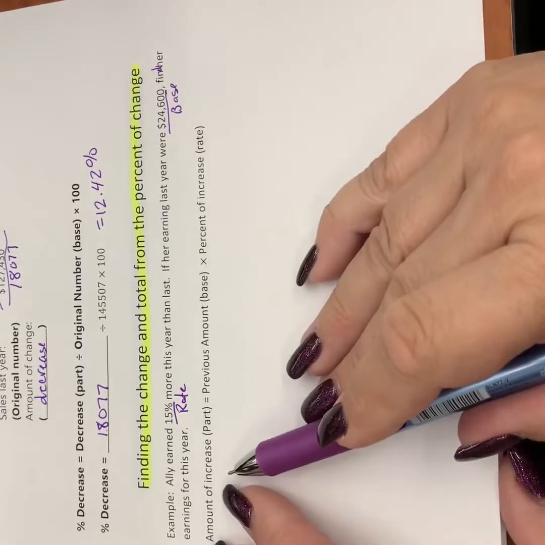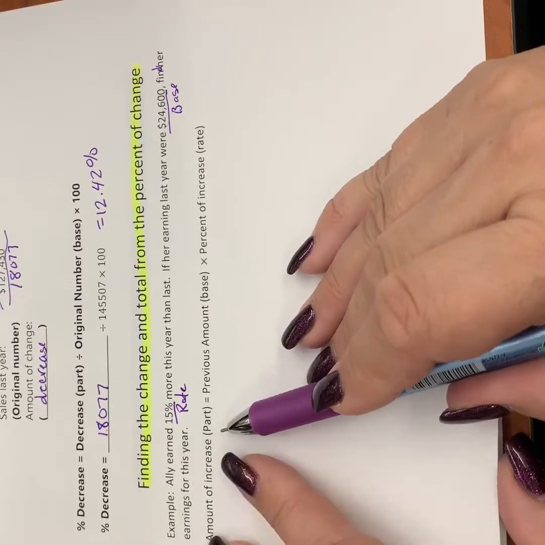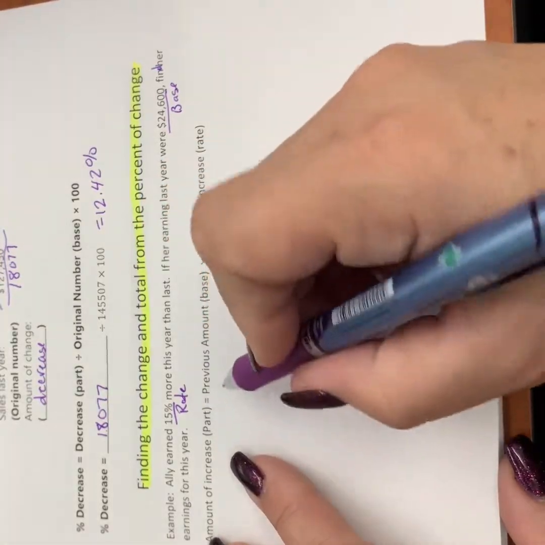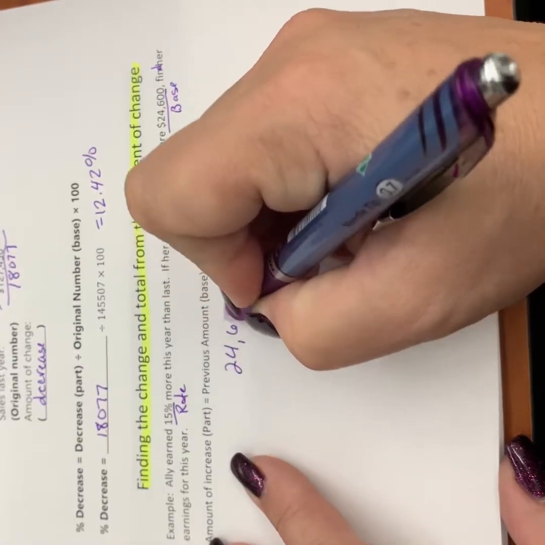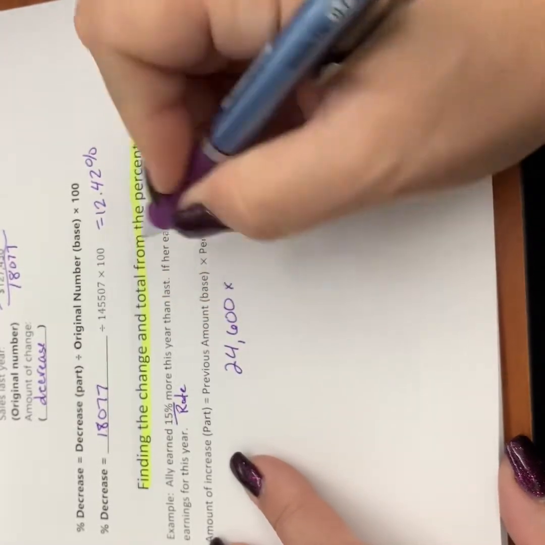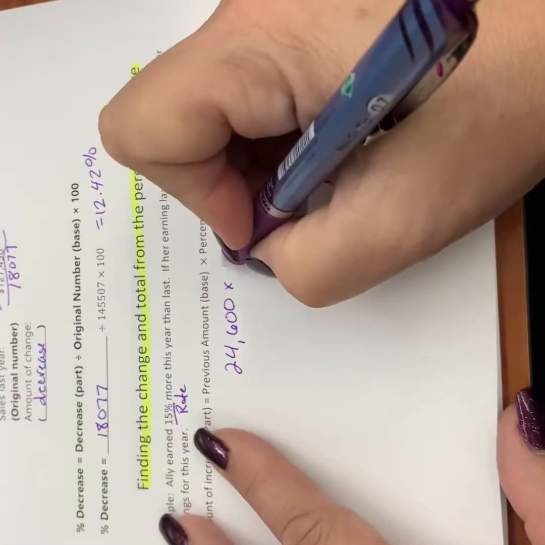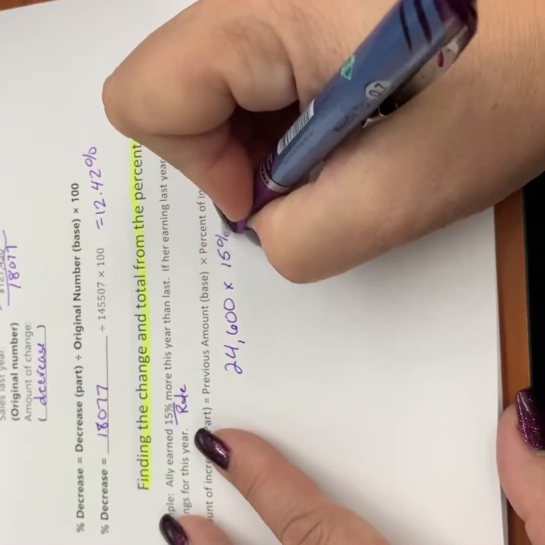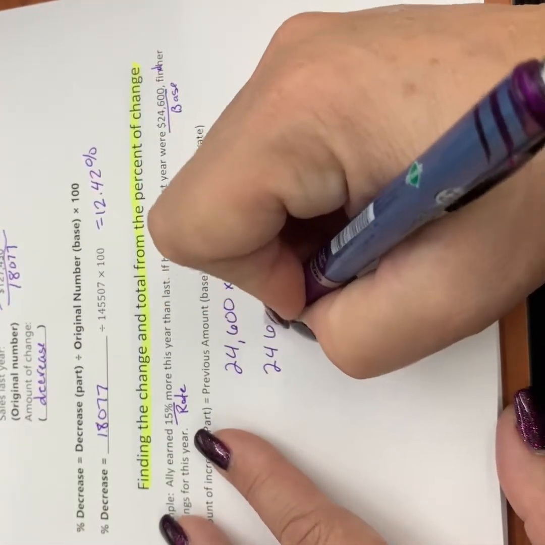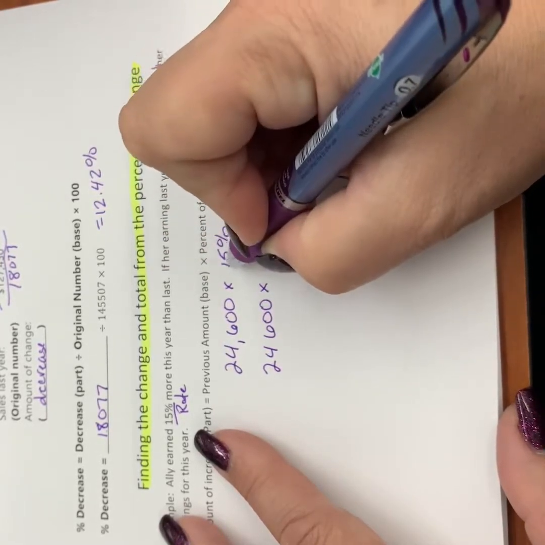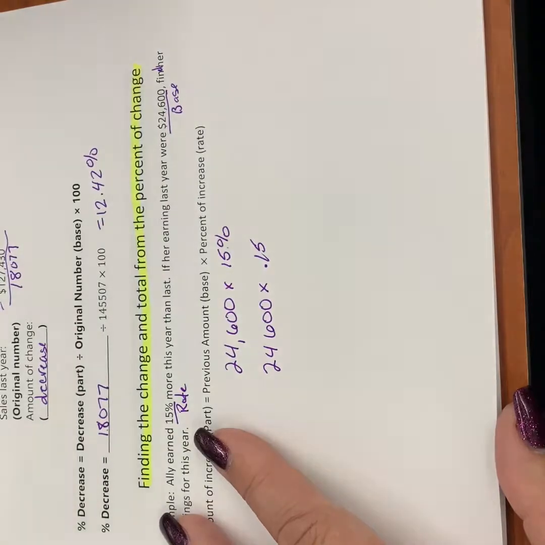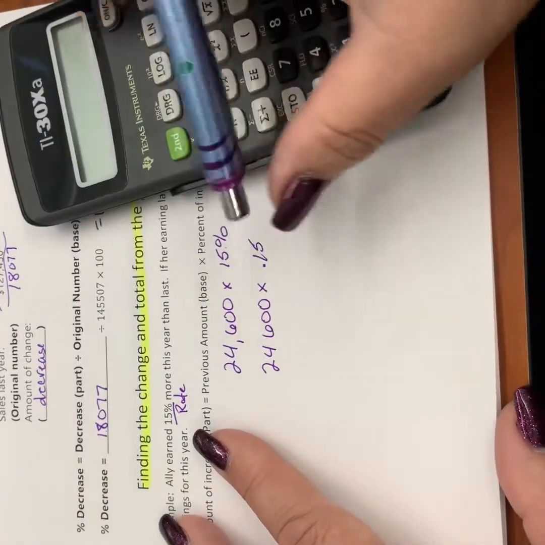So to find the amount of increase, the part, I'm going to take the amount of the base, which is the 24,600, and I'm going to multiply it by the percentage, so 15%. And if I wanted to write that as a decimal, which I have to do in order to multiply, it'd be 0.15, move the decimal 2 places to the left. But if you will plug it into your calculator, it will do that for you.